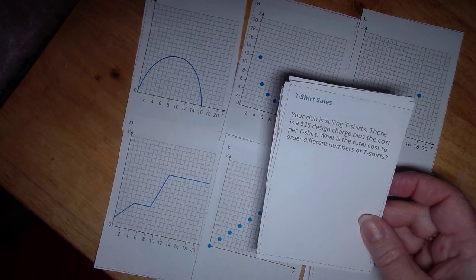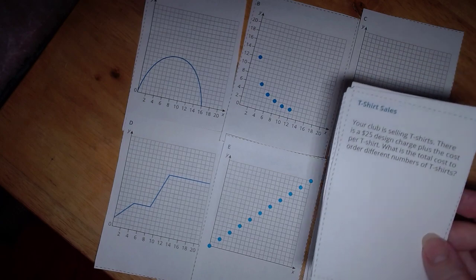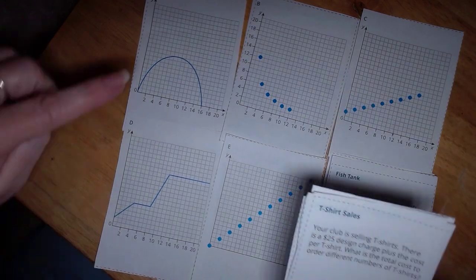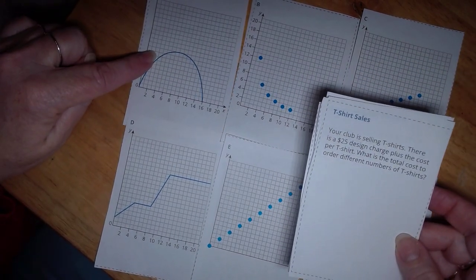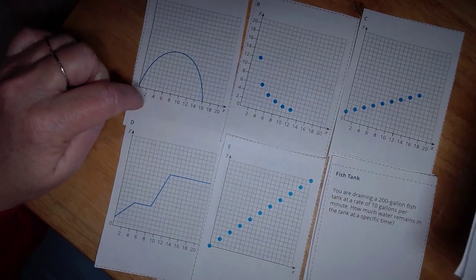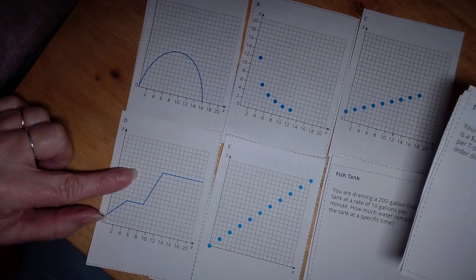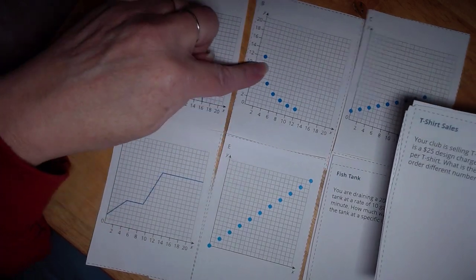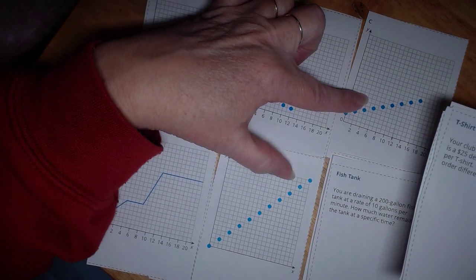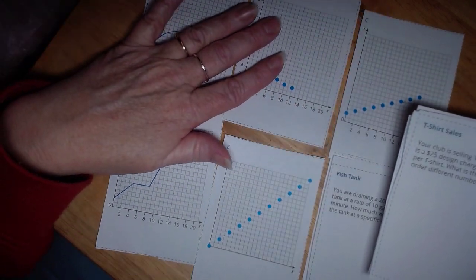So as I think about this one, when I'm thinking about how it might look on a graph, and I am thinking about the graphs that I see here, I'm immediately going to eliminate this one because I don't think it is going to go up and then back down. And I don't think anything's going to hold steady in this one. And it's not going to decrease. So I'm thinking C or E. So let's try to figure out which one this might be.